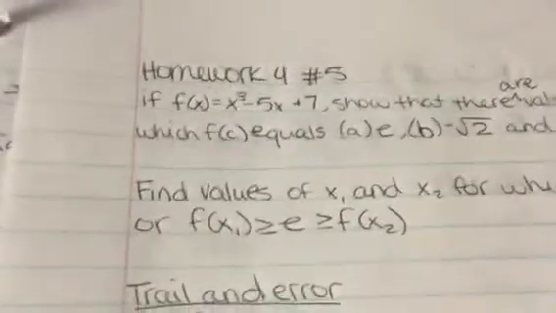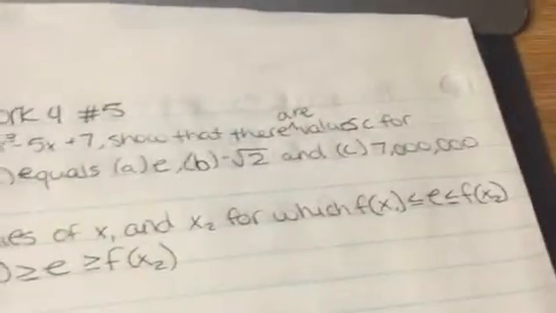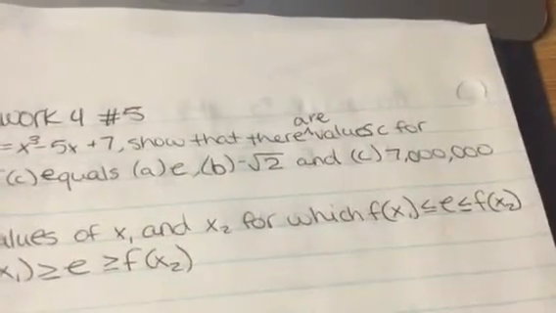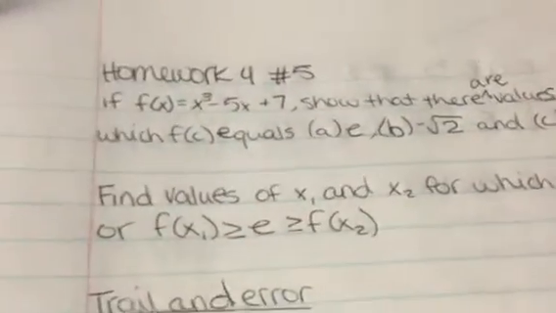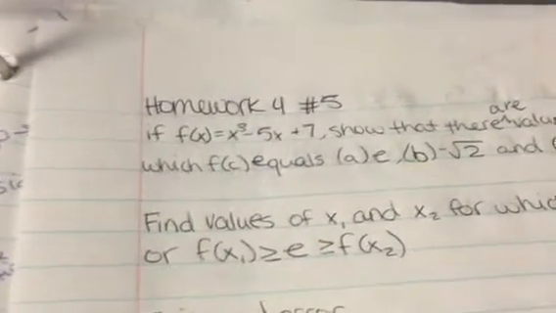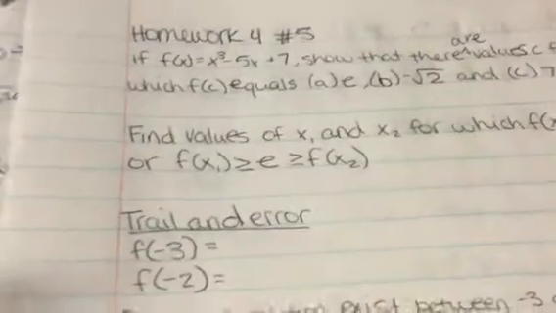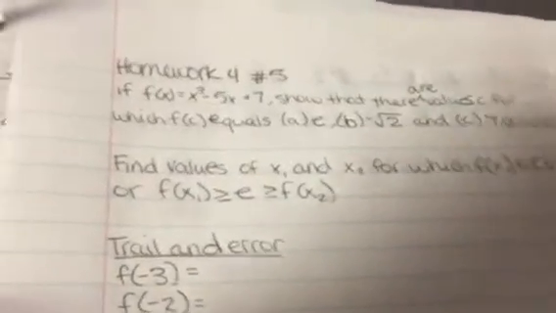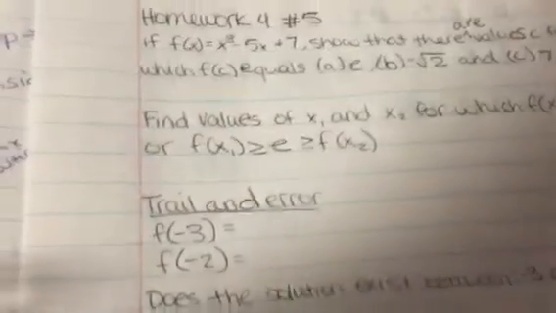So the best way to start is to find the values of x1 and x2 for which f of x1 is less than or equal to e, less than or equal to f of x2. Or f of x1 is greater than or equal to e, greater than or equal to f of x2. So you start with trial and error, and you test out different numbers to see if they fit the interval.